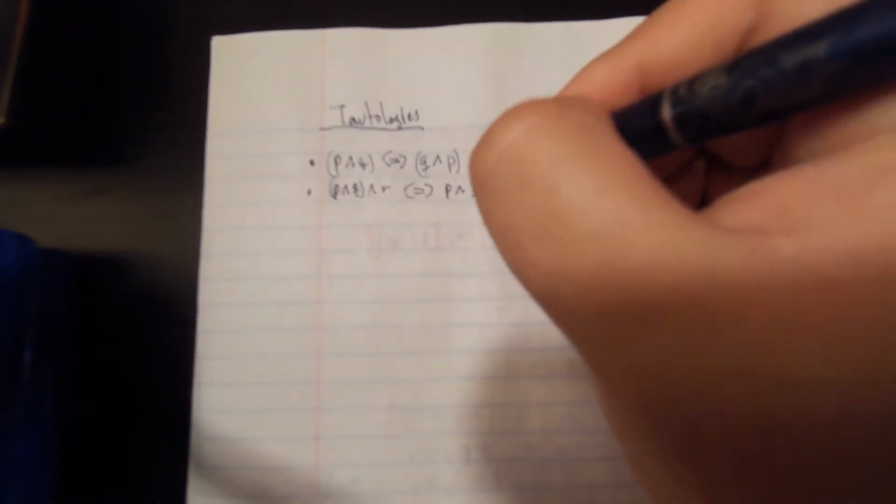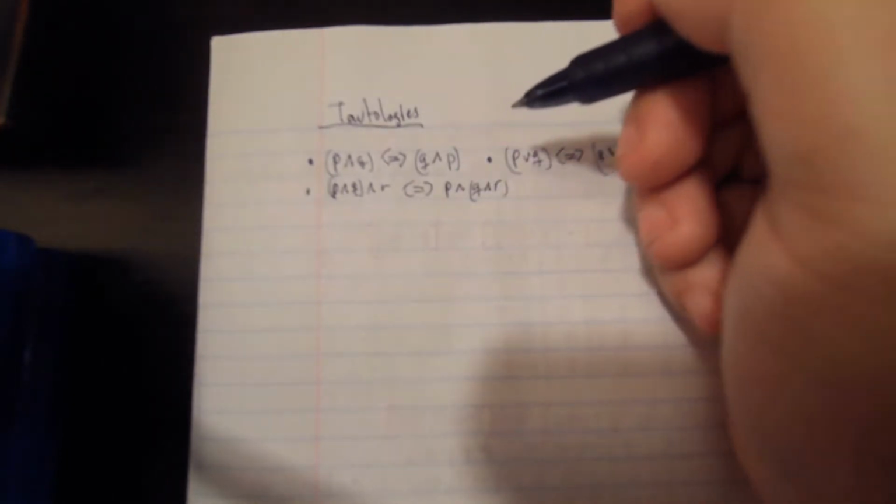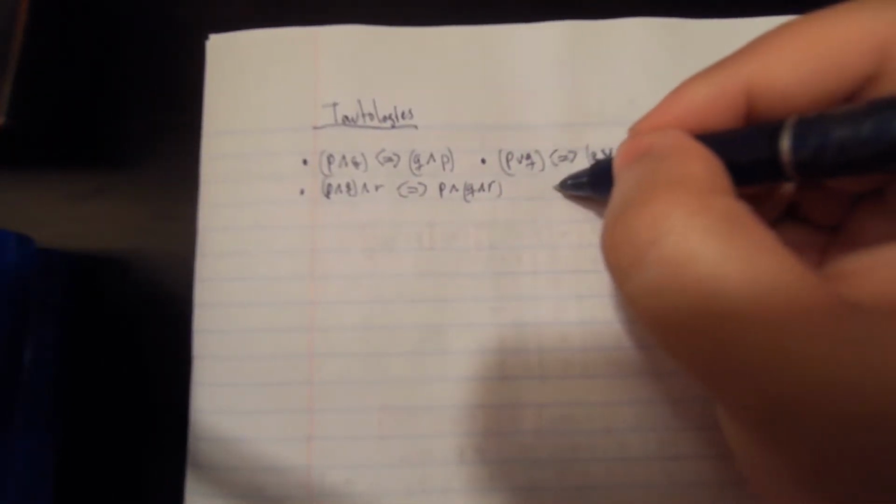Another one that you probably won't think much of, but as a math major I find this interesting: the statement P and Q, and R, is equivalent to P, and Q and R. Why do I find it interesting as a mathematician?